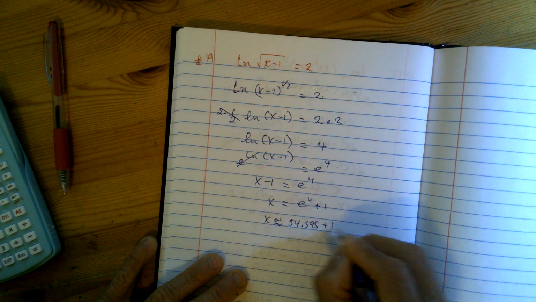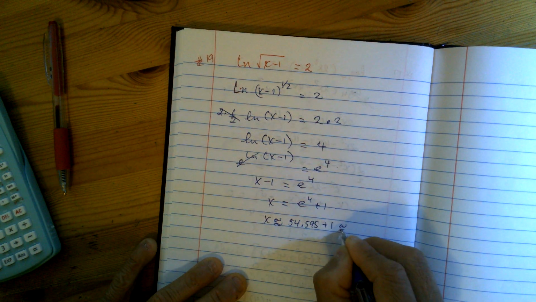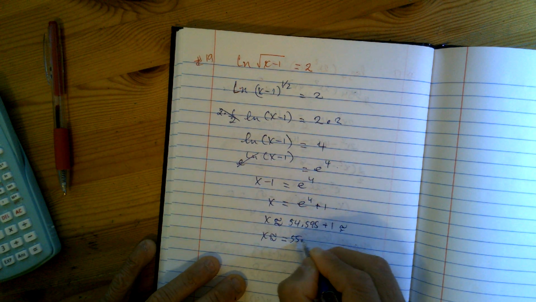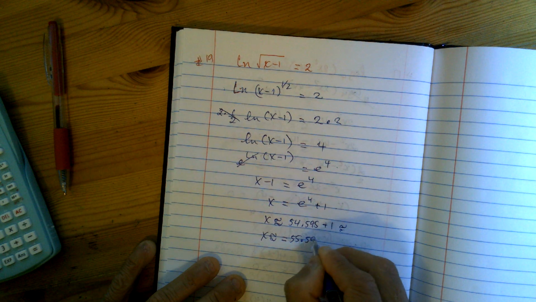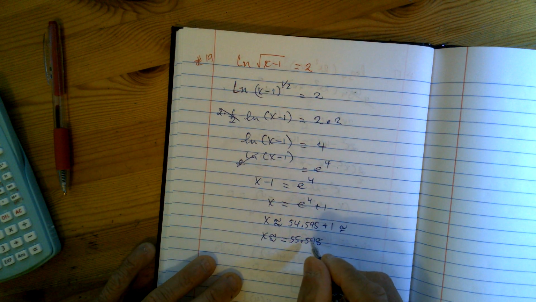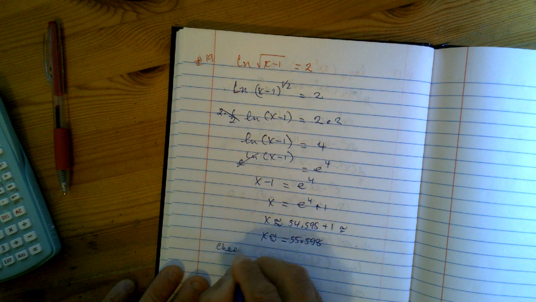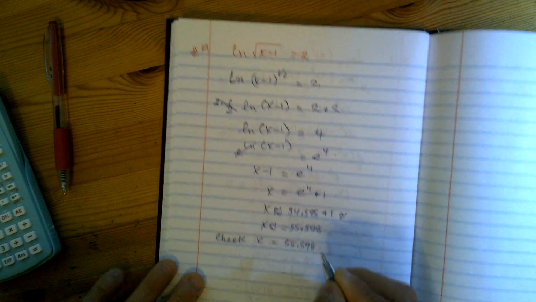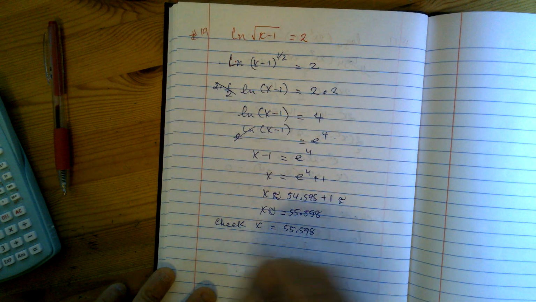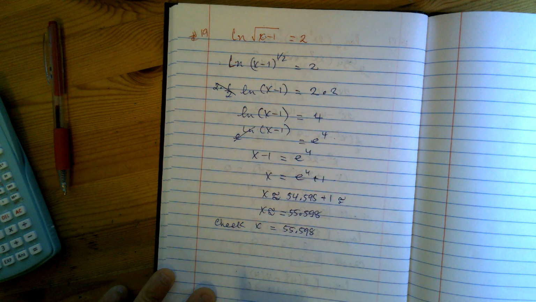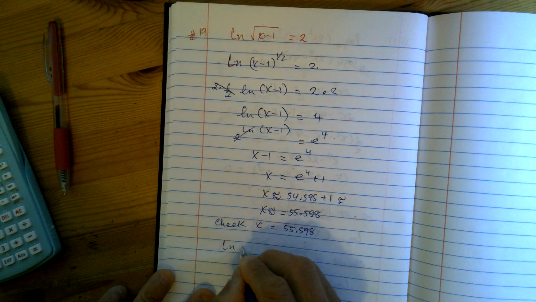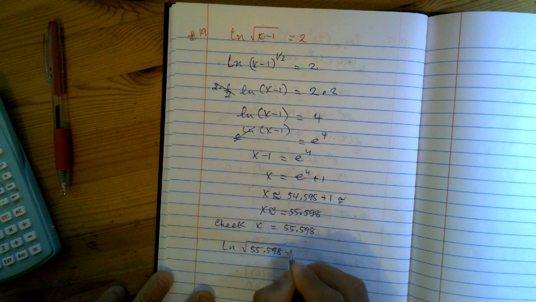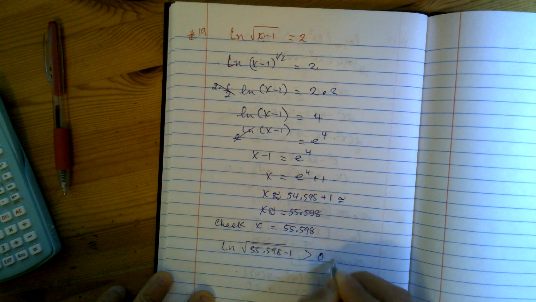Plus 1, and we get x approximately equal to 55.598. Now we check for x equals 55.598 by plugging it into the equation above. So log of 55.598 minus 1 is going to be greater than 0. So it's valid.